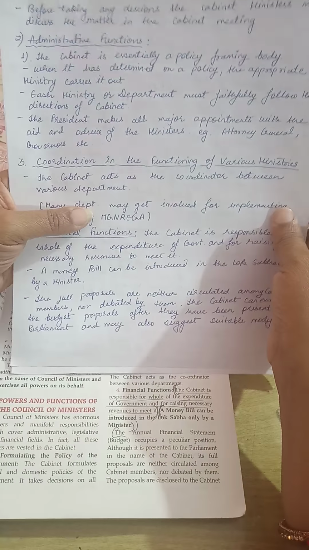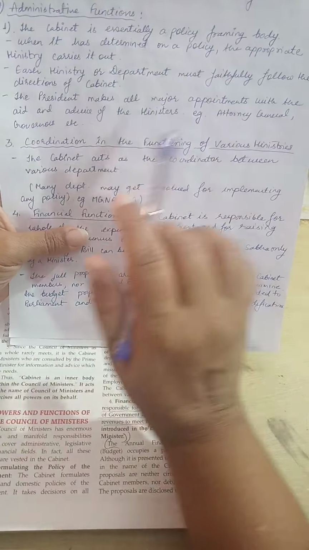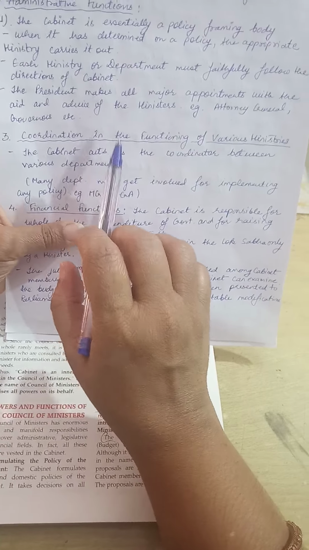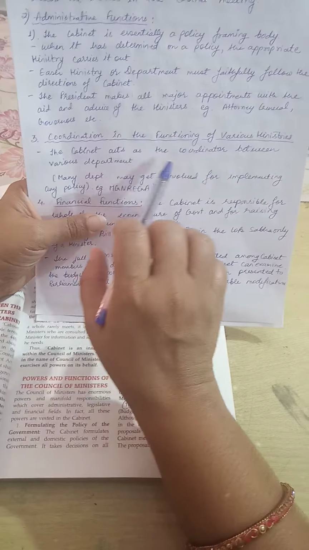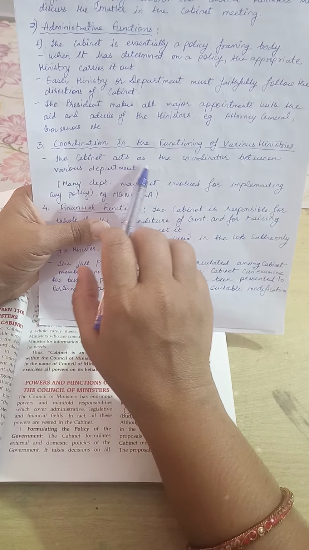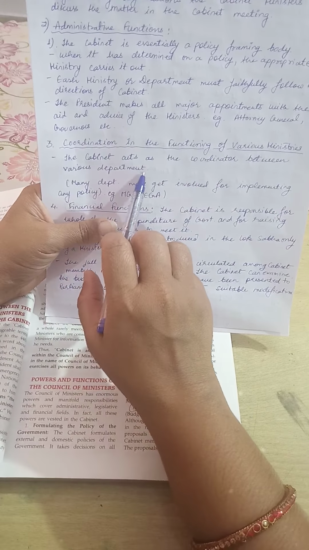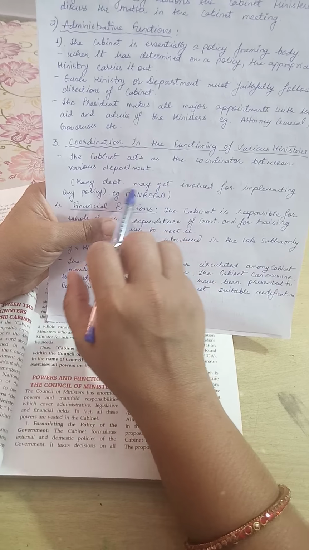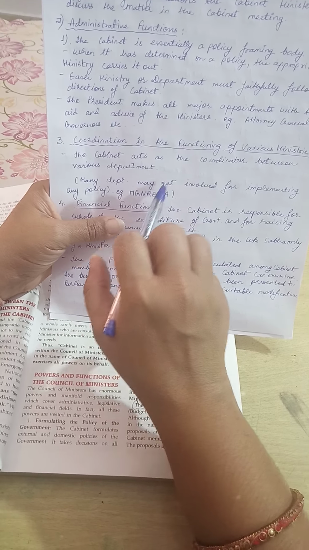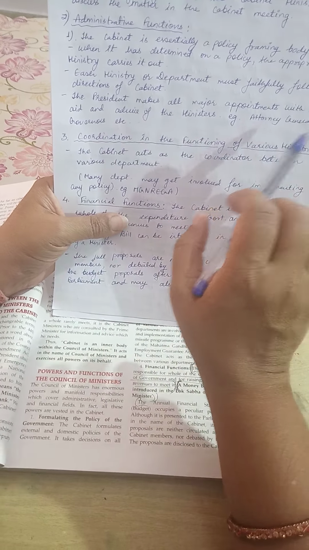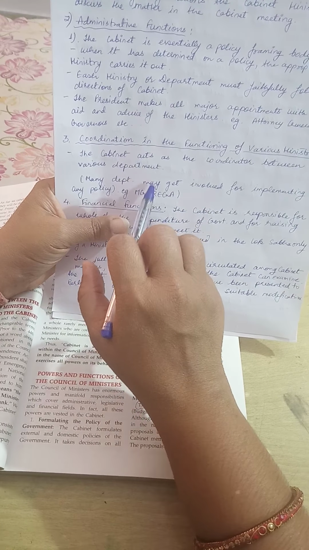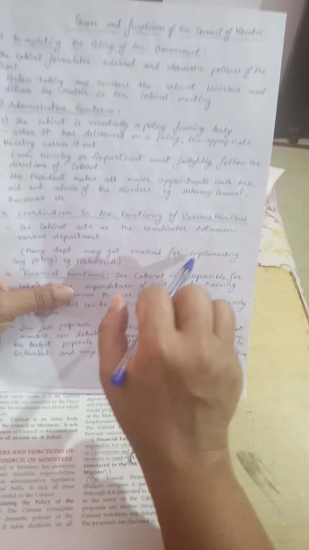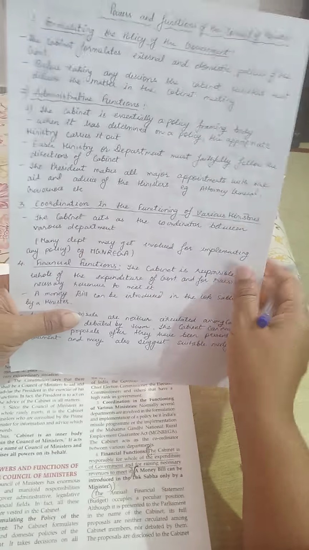Now the coordination in the functioning of the various ministries. No cabinet minister can function independently without having good coordination with the other departments. The cabinet acts as a coordinator between the various departments. Suppose the government has taken the decision related to MGNREGA, that is, providing 100 days of employment to the rural people. This cannot be carried out until all the various departments have coordination between them. Now come to the financial function.